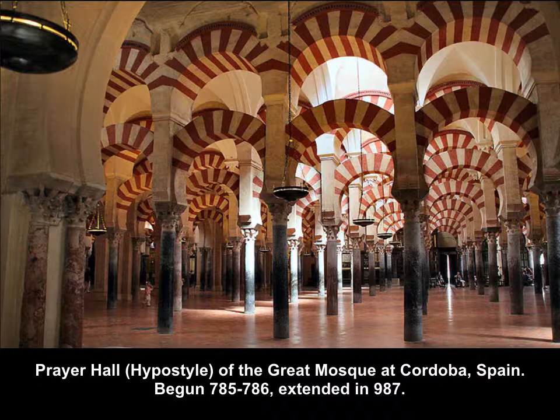Inside the Great Mosque, there is a hypostyle prayer hall, or a prayer hall organized with rows of columns holding up 2 layers of arches. These are called horseshoe arches, as they bow inward slightly at the bottom of the arch, mimicking the shape of a horseshoe.